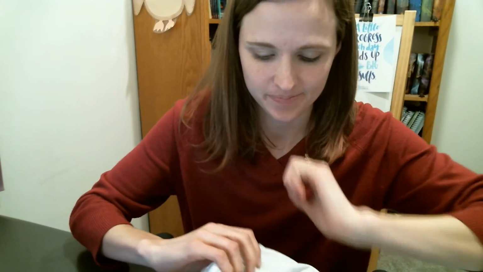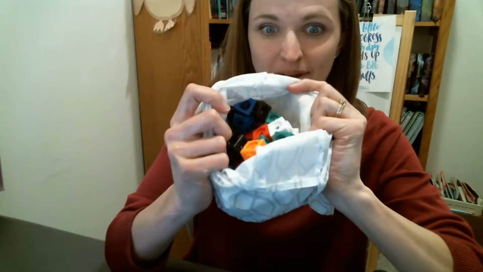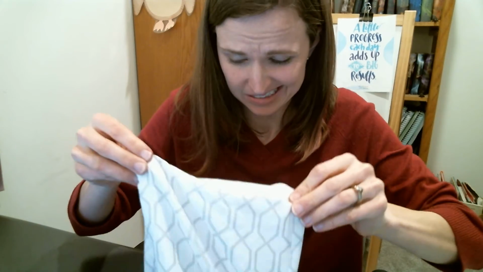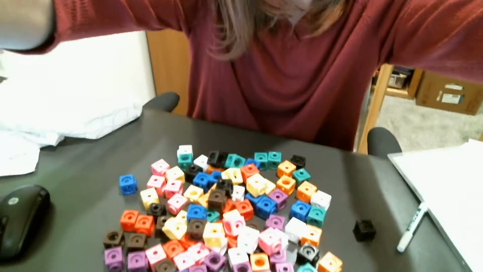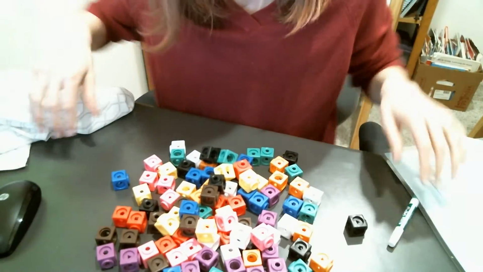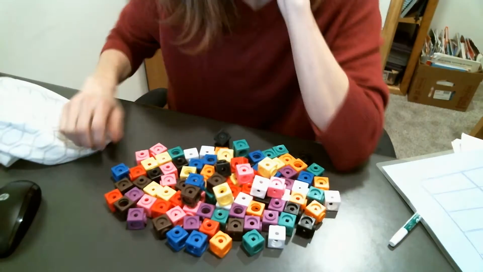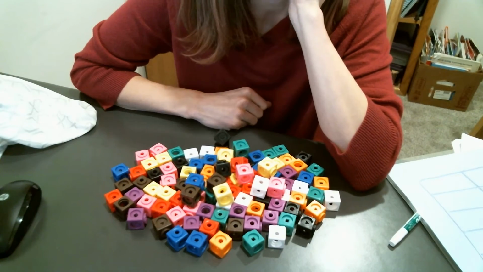Hello everyone. I have some cubes in here, some connecting cubes. And well, I have a lot of connecting cubes. Let's look at this. How many connecting cubes do I have? Will you count these for me?